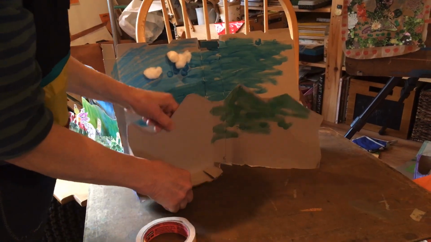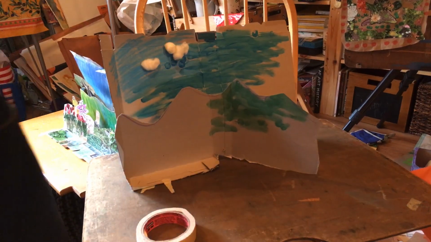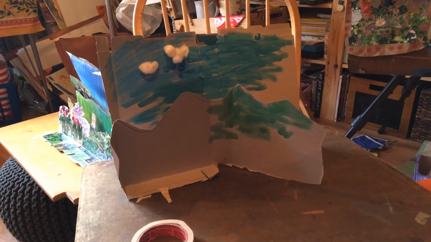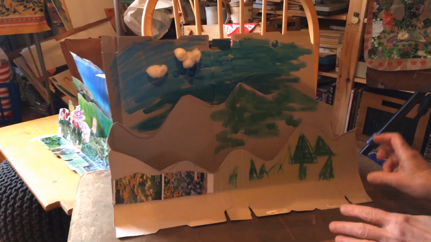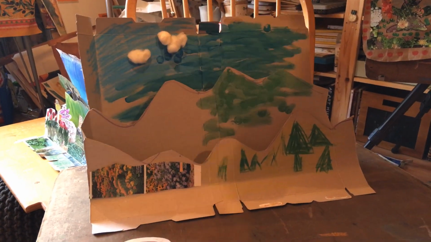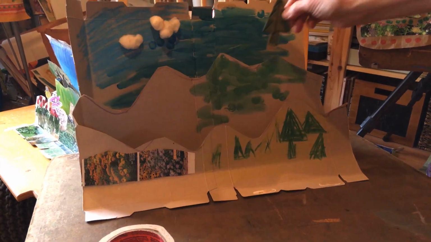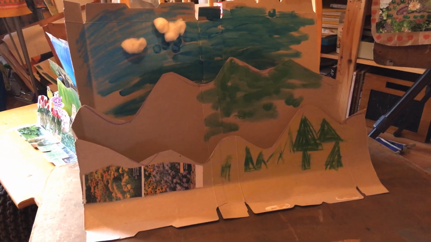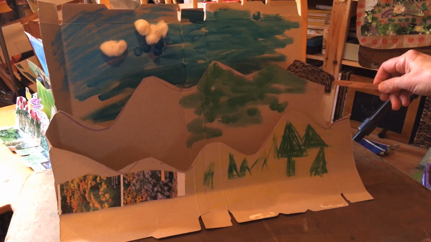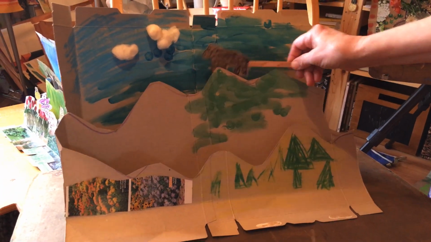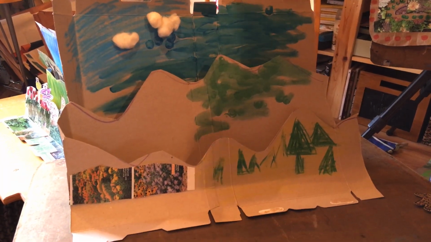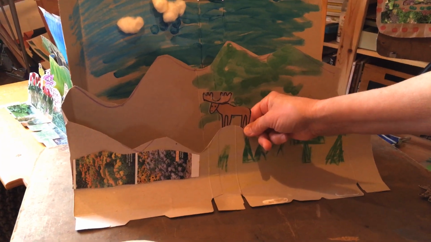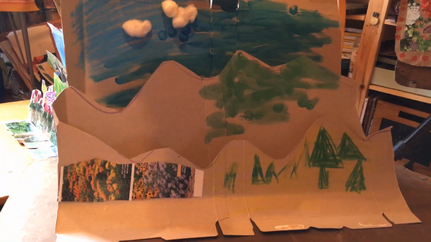Here is my middle ground, and what happened to my foreground? It's all the way over here. We'll just get it back in. There is my foreground. Now I just need some animals. I happen to have a few pine trees I made. I happen to have a bear. Now I put my bear on a stick so he can go like that, okay? And I have a moose. I'm going to put my moose in too. Maybe he'll go here, this moose. All right.